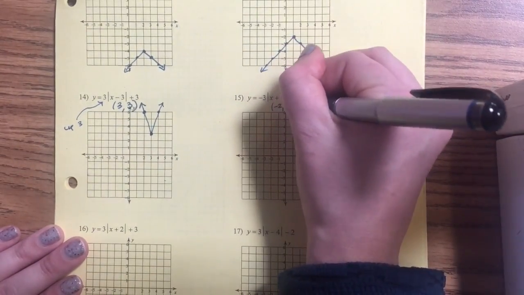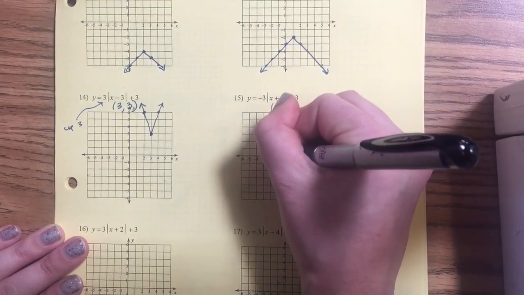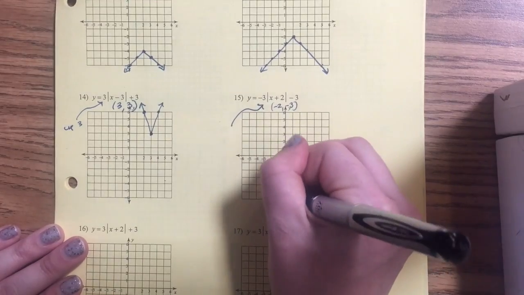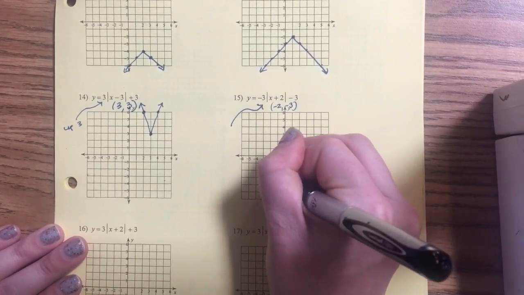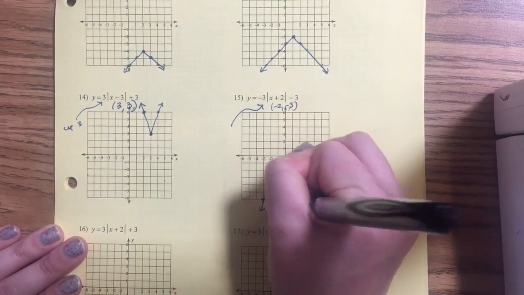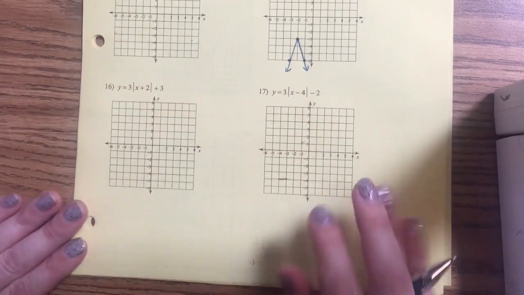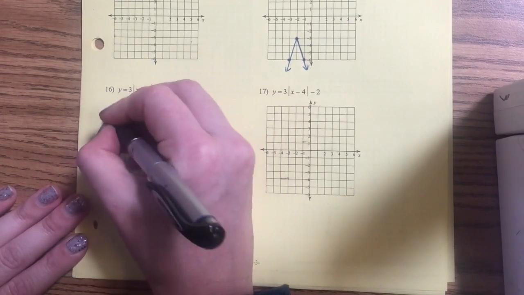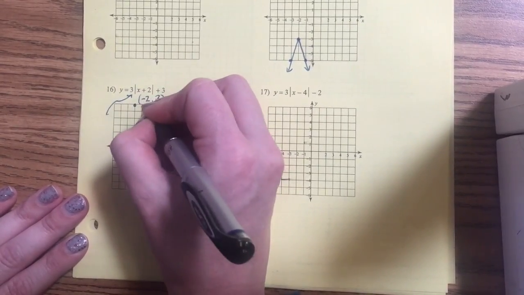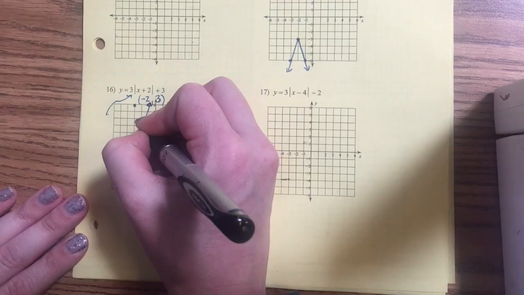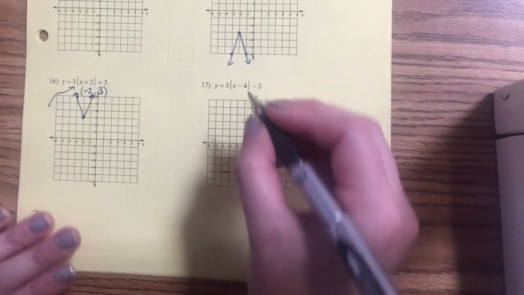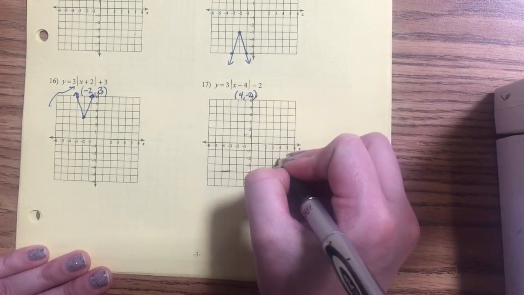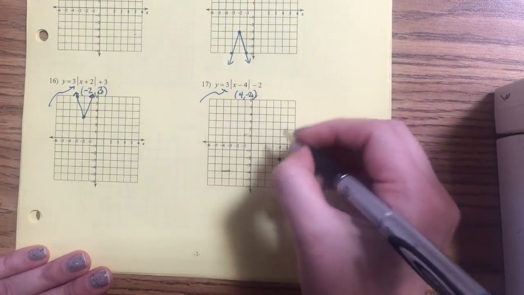Take the vertex out, negative 2 down 3. This one will go down 3 over 1 in both directions. Take the vertex out. This one will go up 3. Take the vertex out. This one will also go up 3.